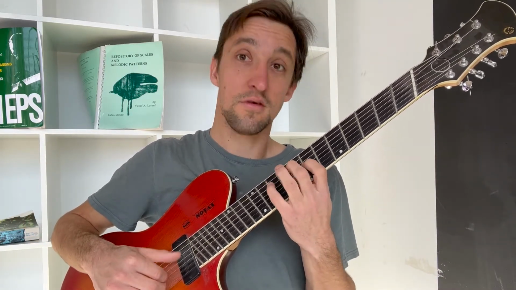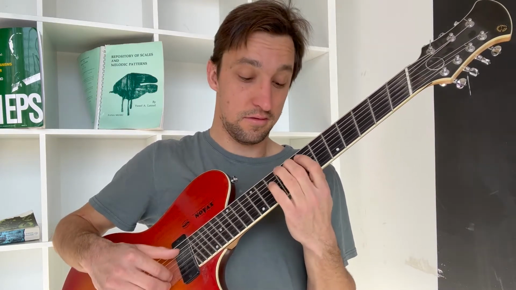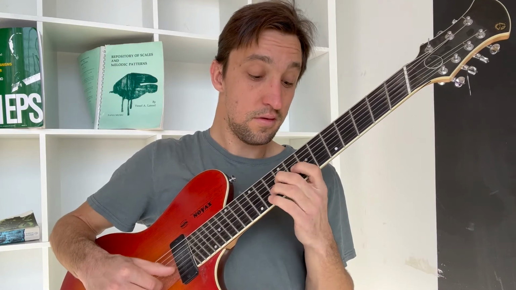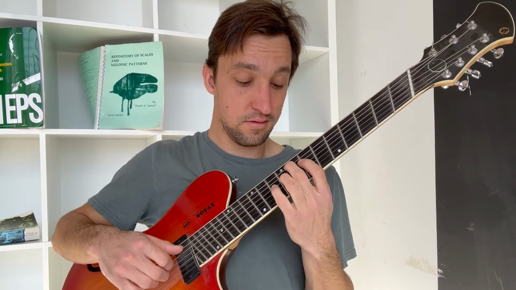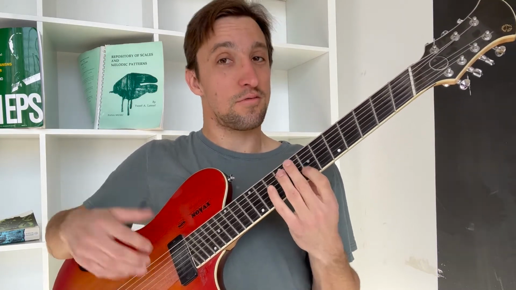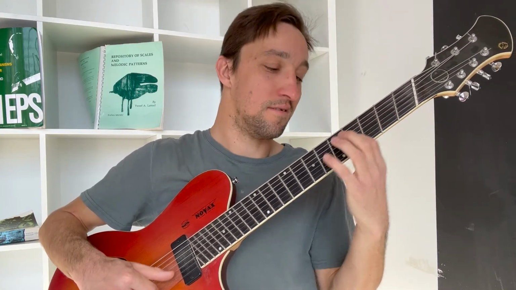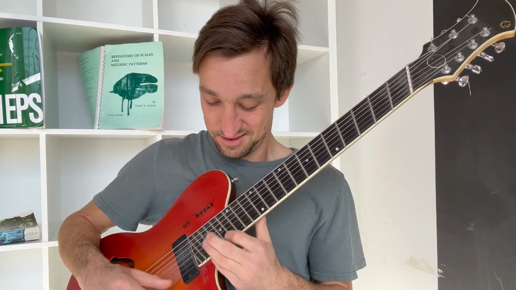Thirds, fourths, fifths, sixths, sevenths, and notice we did this in one area. Well, how about this area, right? Do it in this area. In this area. In this area. Do it in every area.